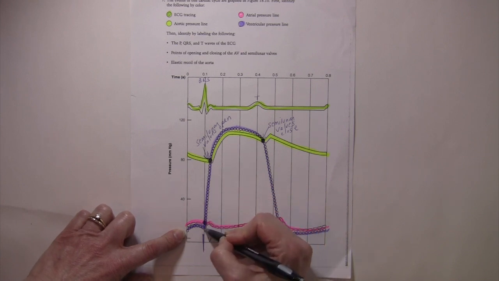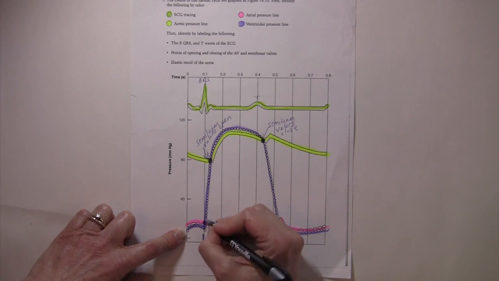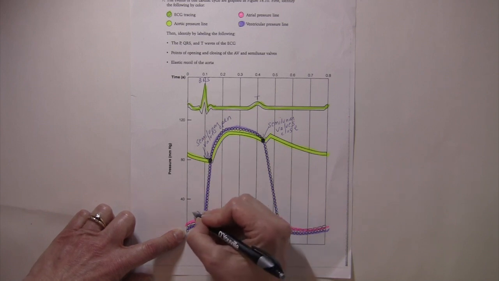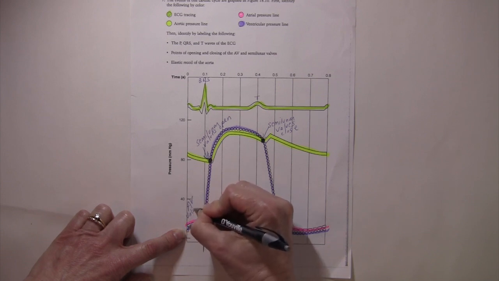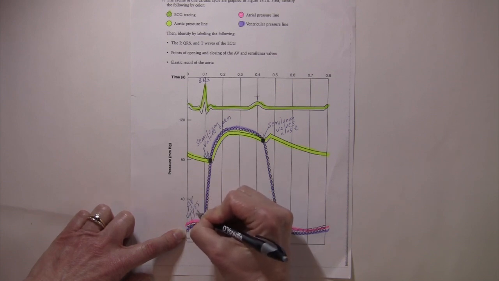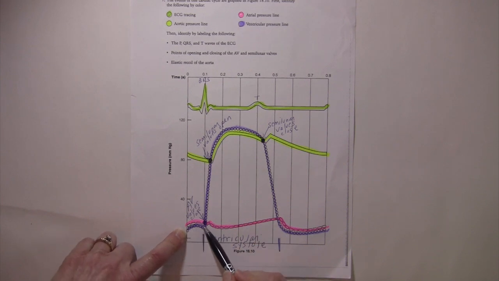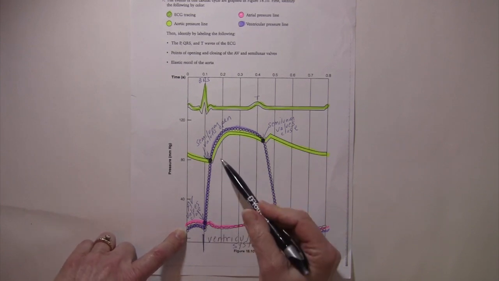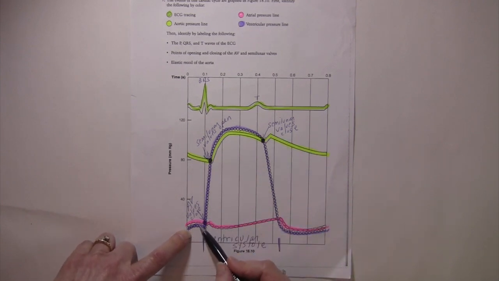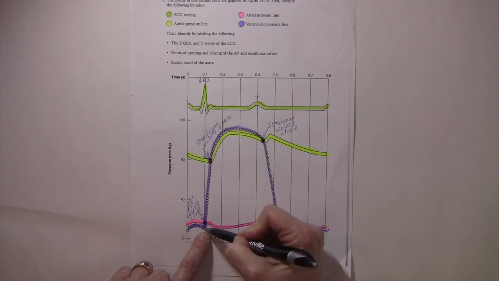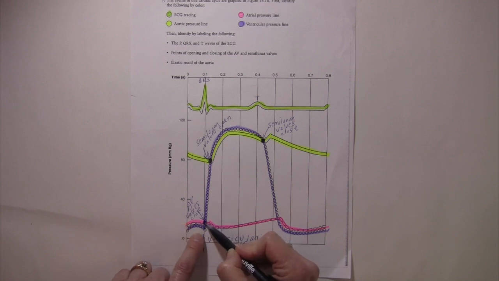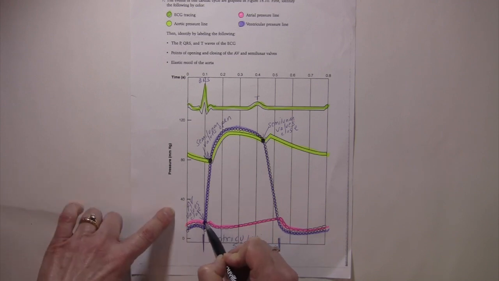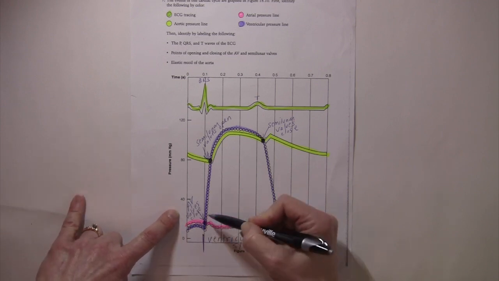And when ventricular pressure exceeds atrial pressure, that's when the AV valves will close. So hopefully you notice a trend here. When there's a reversal of pressures, this seems to be opening and closing the valves. Ventricular pressure is lower, but when the ventricles start to contract, ventricular pressure exceeds atrial pressure right at that point. That's going to force the AV valves to close.